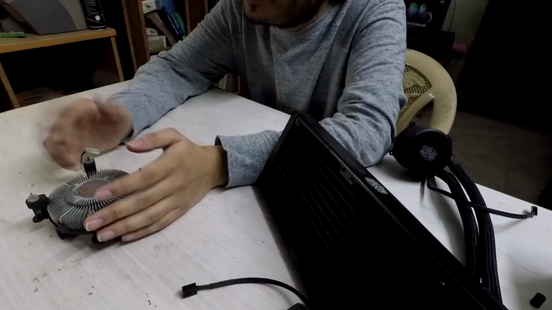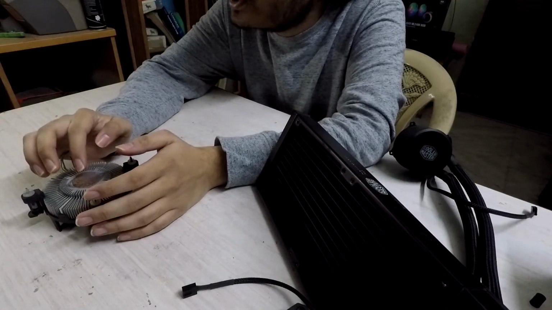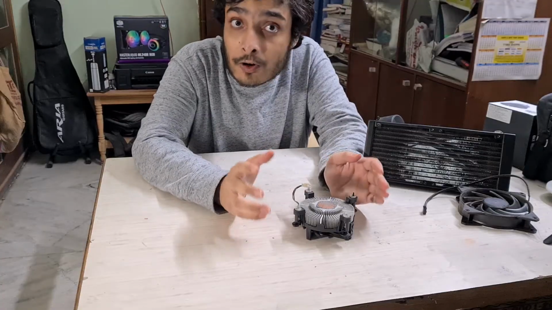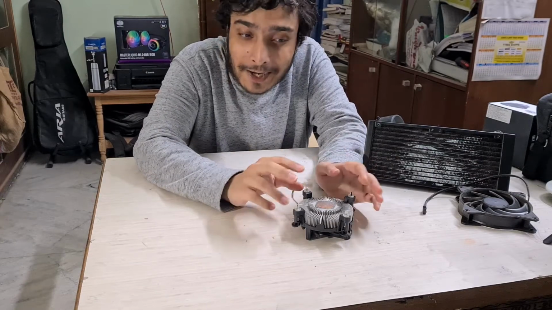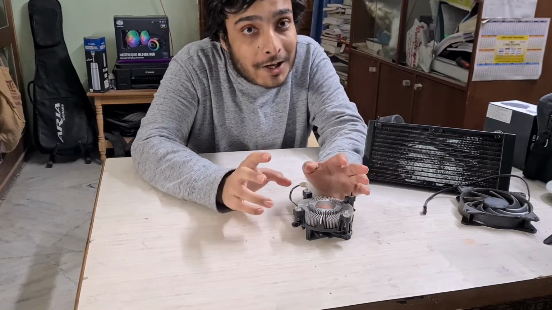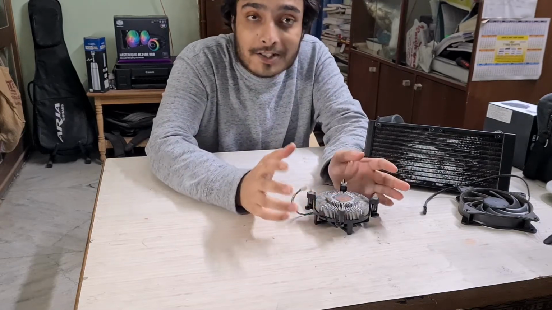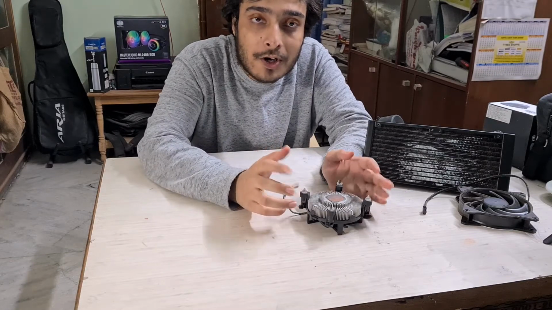What happens here is, this is the part, if you can see, it's not very clean out here, but this is made up of copper, and copper is a very good conductor of heat. If you get into the science behind this, we all know that metals are good conductors of heat, and the reason is they have a lot of free electrons. That is the main reason that copper conducts heat very well. That's how the heat transfer happens.